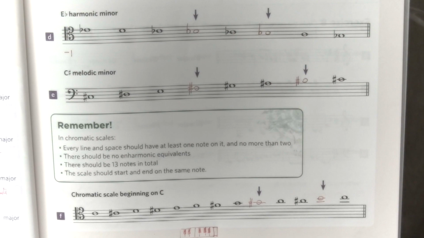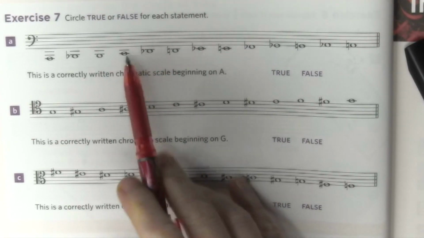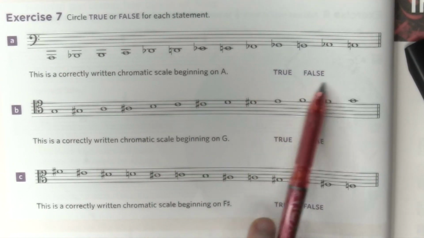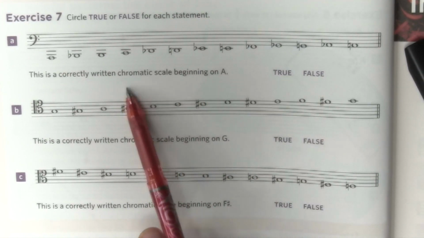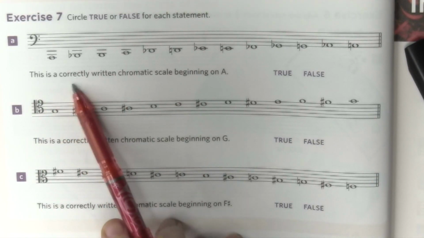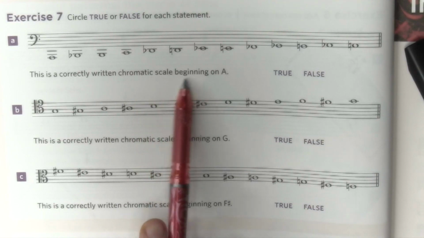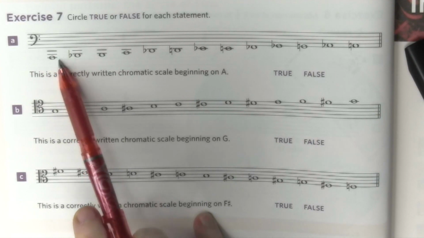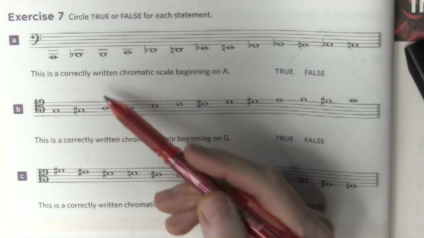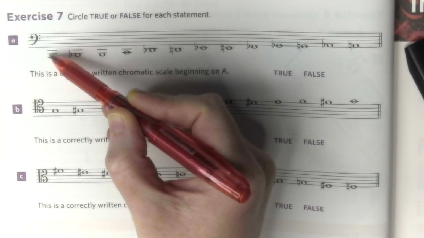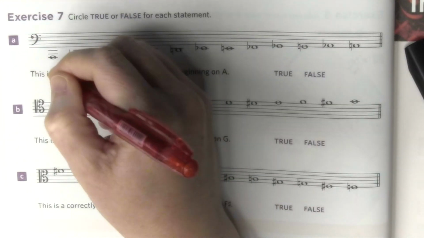Let's move on now. In this exercise 7, we are asked to circle the true or false word in case we agree with this statement. This is a correctly written chromatic scale beginning on A. First, we find out if this note is A, and to do that we count. Easy. Mi, Re, Do, Si, La. This is A. Okay.